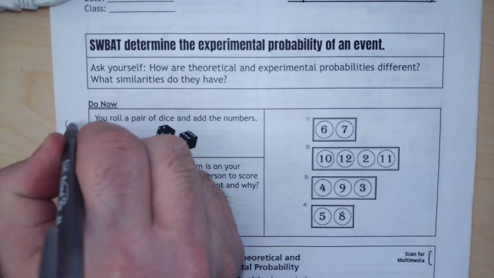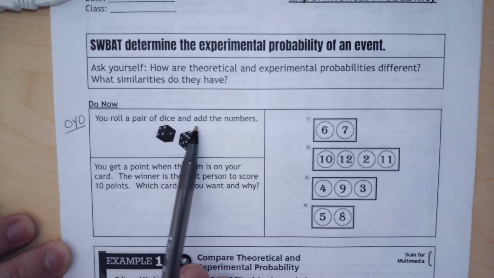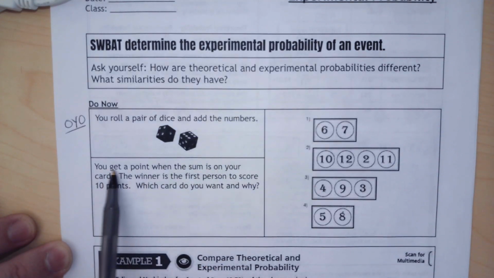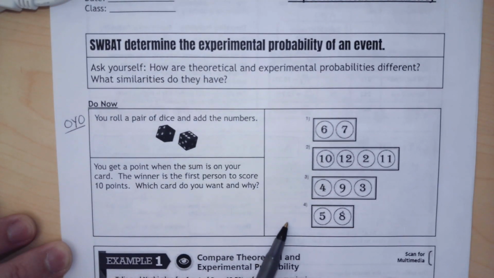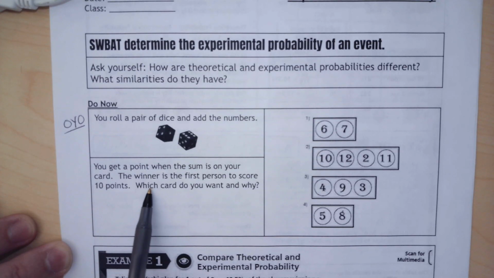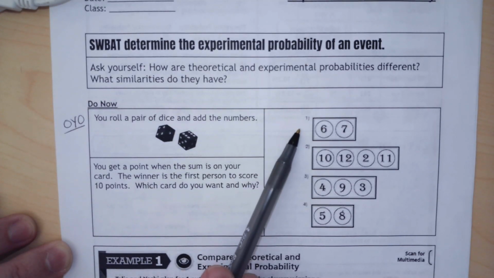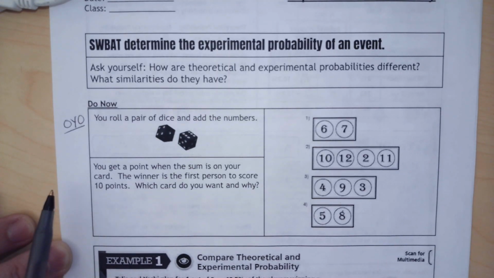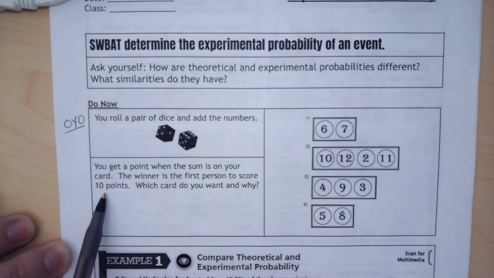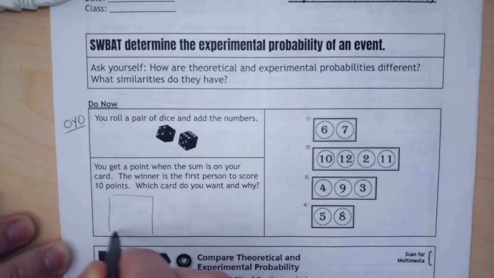You're going to do this now on your own. Roll a pair of dice and add the numbers together. It's on your card, and these are the different cards over here. It's the first person to 10 points. What card do you want and why? I'm not going to say too much, but you have to decide which of these cards is more likely to get you 10 points the fastest. Think back to that table we had.